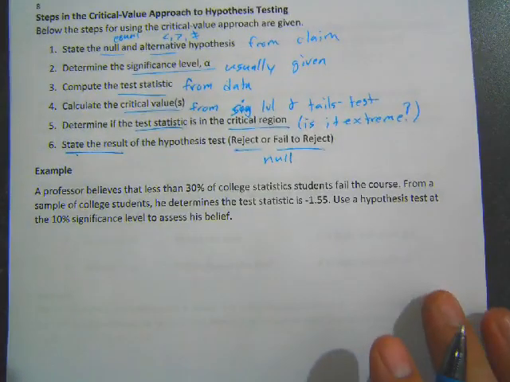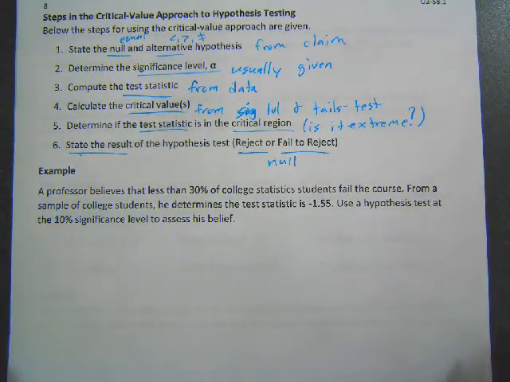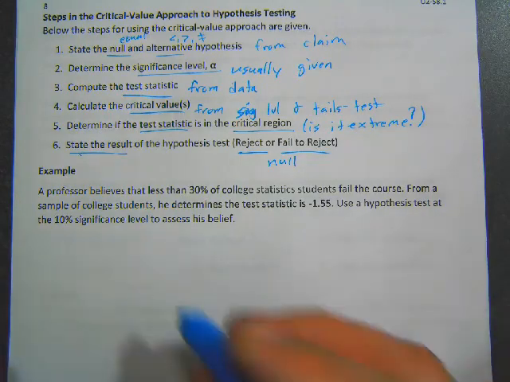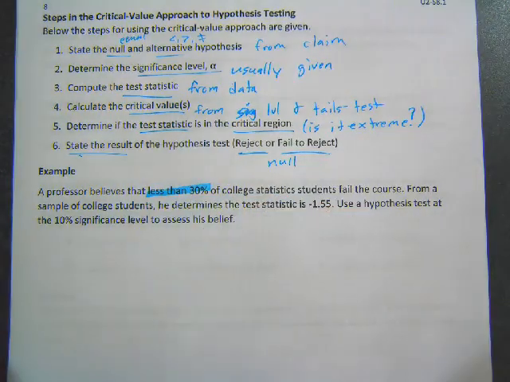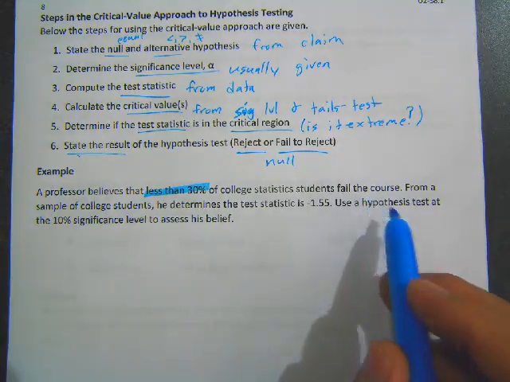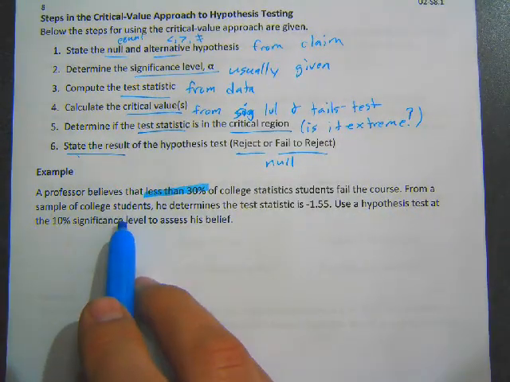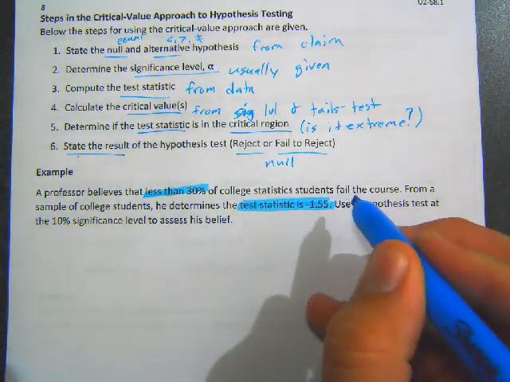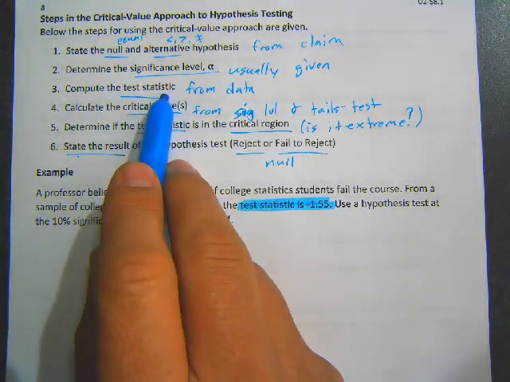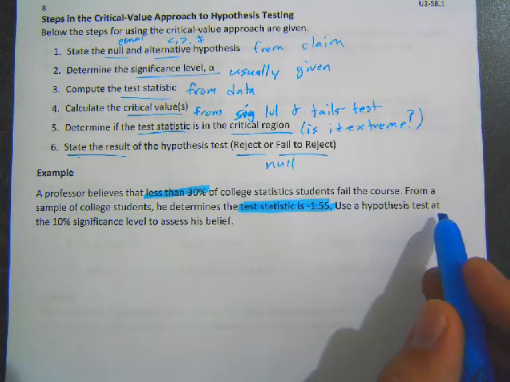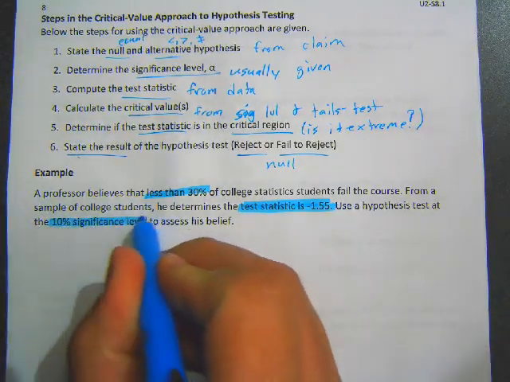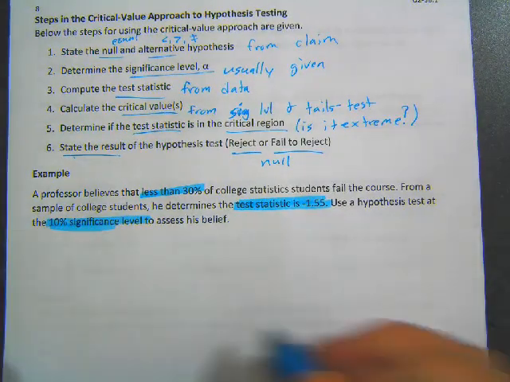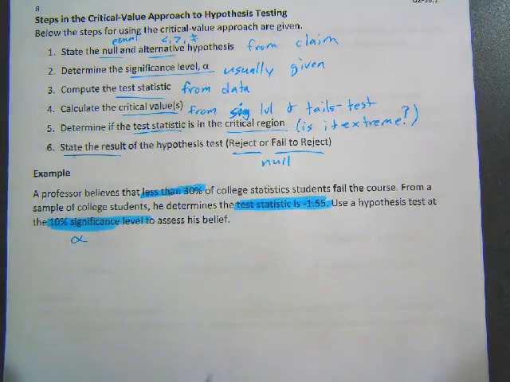So let's run through that for this one problem we have down here. The professor believes that less than 30% of his statistics students fail the course. From a sample of college students, he determined the test statistic is negative 1.55. So he looked at the sample data and figured out his test statistic. Use the hypothesis test at the 10% significance level, so that's our significance level, that's alpha, and assess his belief.